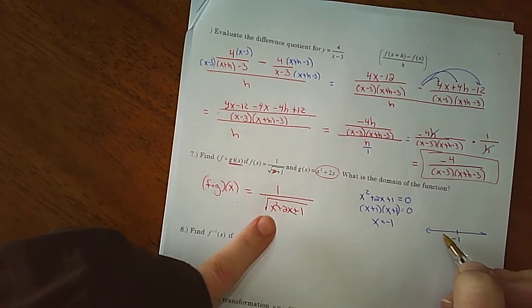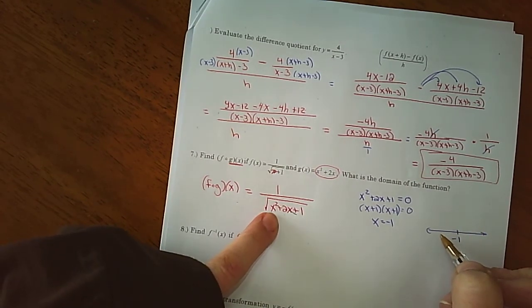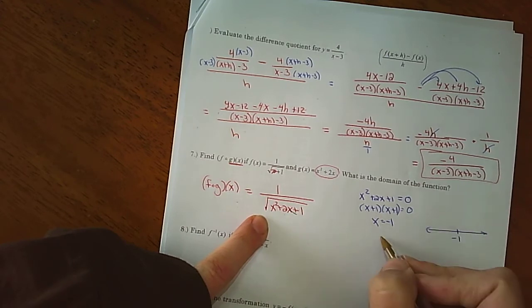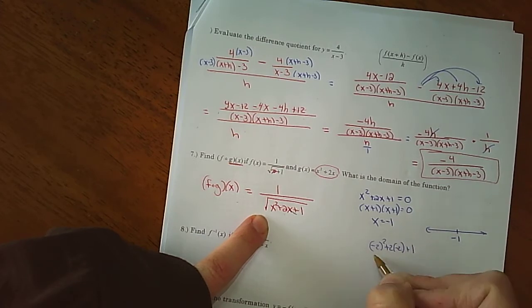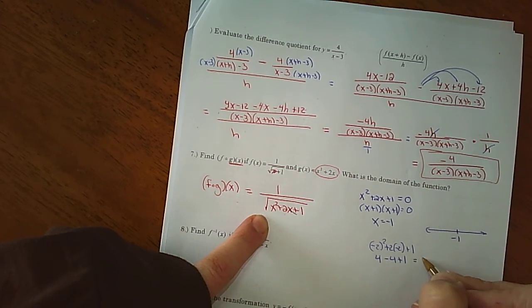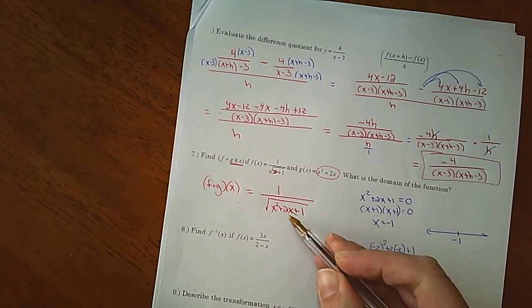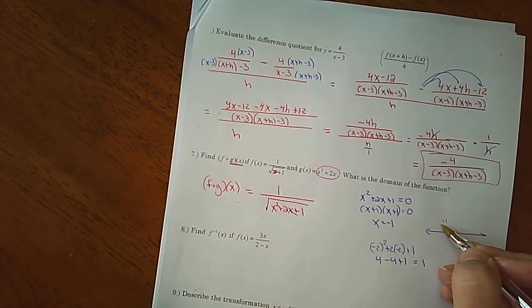If I plug negative 2 into this, I get negative 2 squared plus 2 times negative 2 plus 1. So that is 4 minus 4 plus 1. That's a 1. So that's positive. I can have a positive in there, so that looks okay.